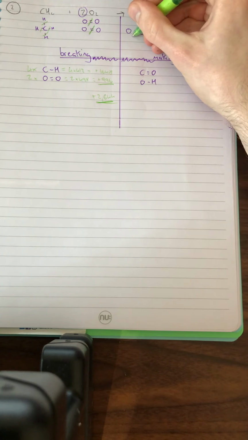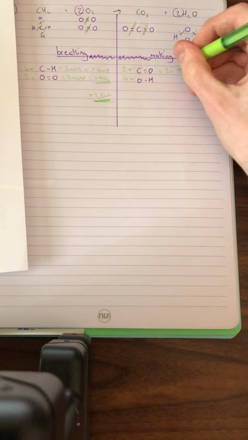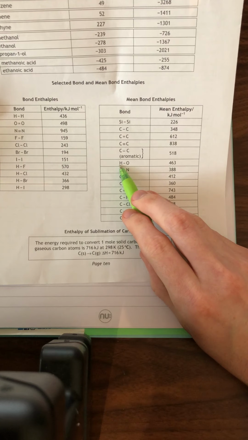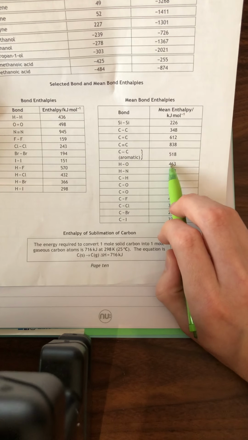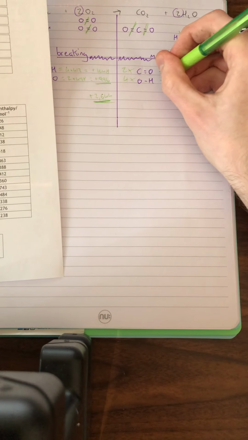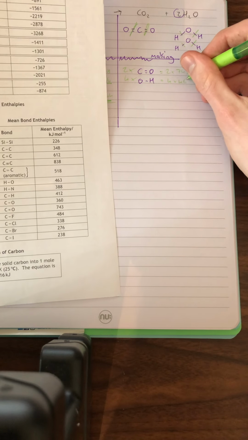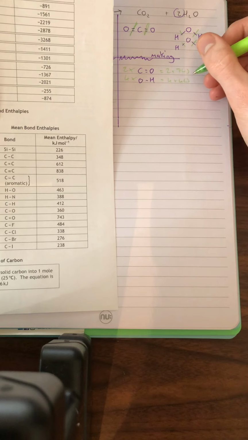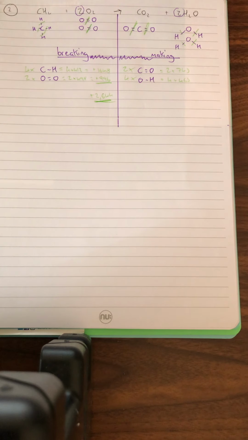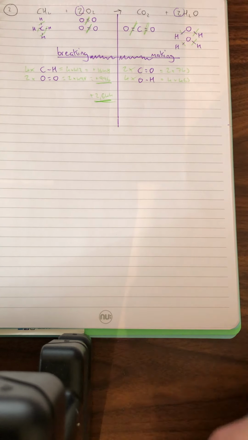Again, if we look at our table here, CO is 743. So that's going to be 2 times 743. And the OH, remember it's written HO, but it's still OH, that's 463. So we do 4 times 463. Now if we do this in our calculators, 743 times 2, what are we getting?